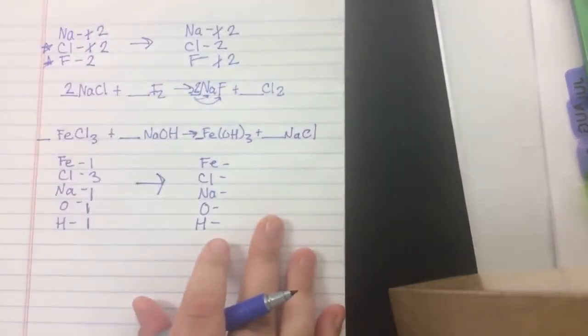Now let's check out the product side. Iron doesn't have any. Let's do chlorine. Let's stay in order. Chlorine is over here. It doesn't have any numbers next to it, so it's 1. Let's find sodium. Here's sodium. It doesn't have any numbers next to it, so it's 1. Oxygen. We're back over here.